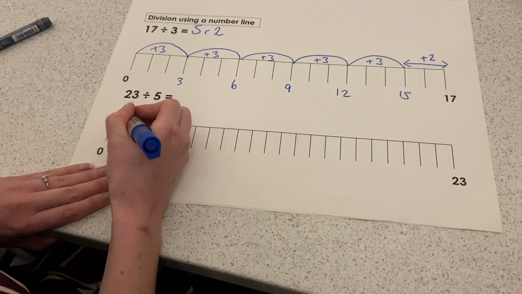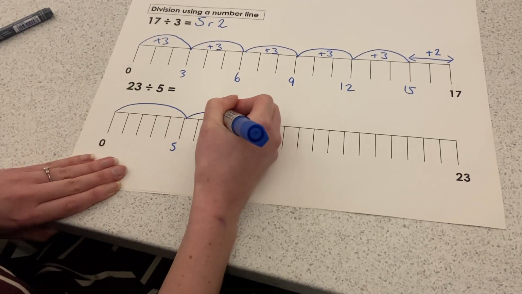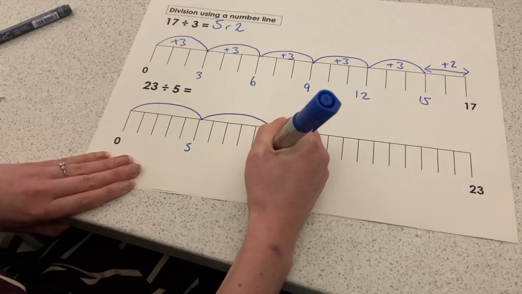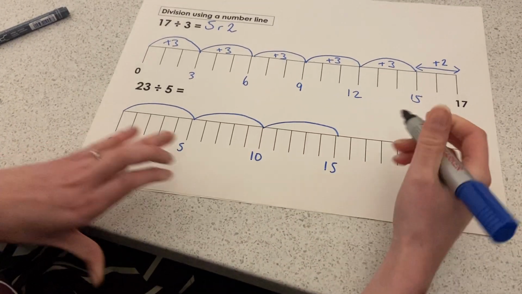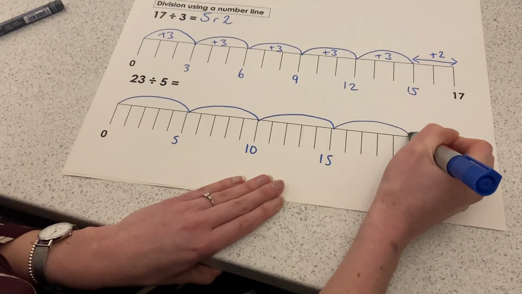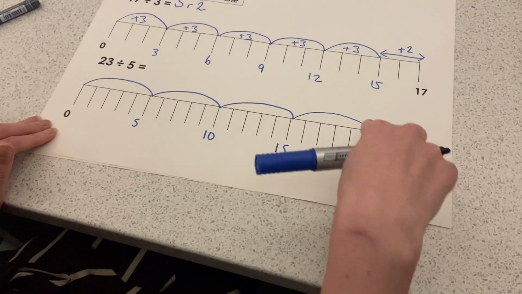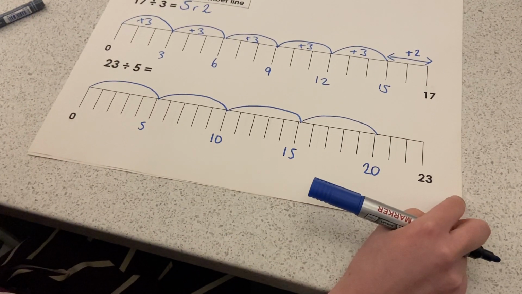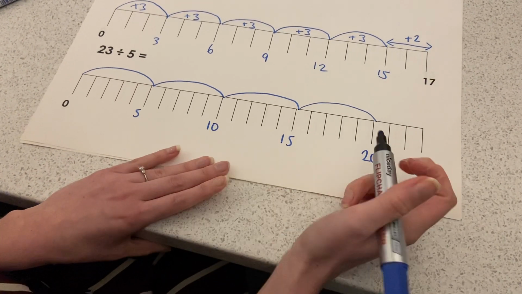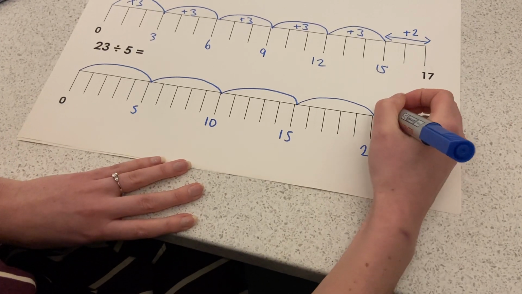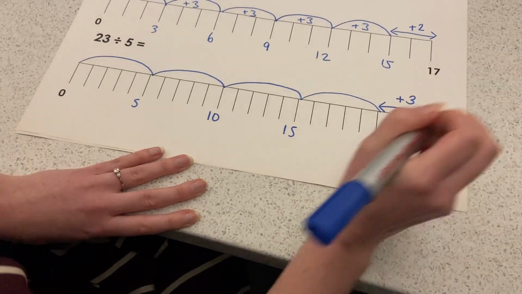So I'm going to go from 0 all the way to 5. Okay, then I'm going to add on 5 more to take me to 10. And then my next jump of 5 will take me to 15. And then my next jump of 5 will take me to 20. Now if I've gone 5, 10, 15, 20, I know the next jump would take me to 25. I've only got 23 that I'm dividing, so I cannot make another jump. Instead, I know that to get from 20 to 23, that's a jump of 3, isn't it?